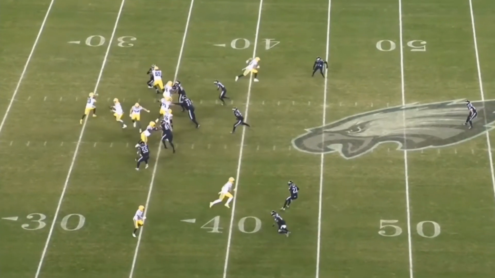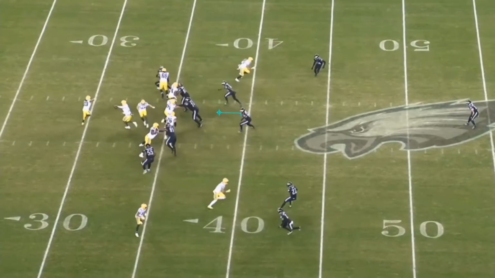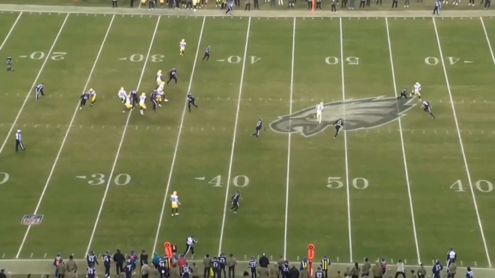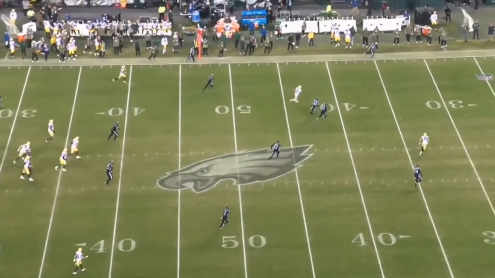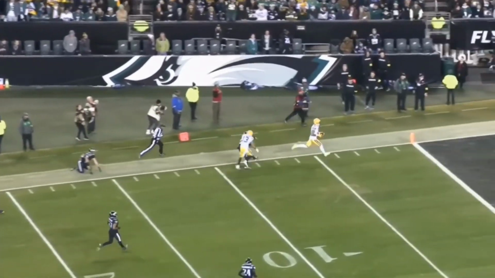So, play action here. These linebackers bite down, opens up space for Watson right behind him, and I mean, he is fast. You always need to know where Christian Watson is on the field, because you're not going to catch him once he has the ball in his hands.